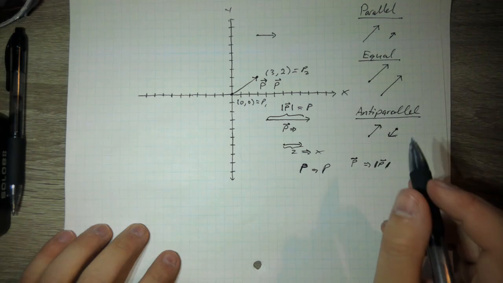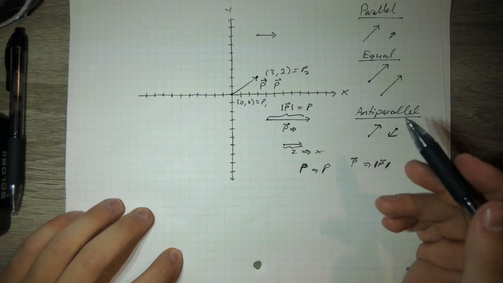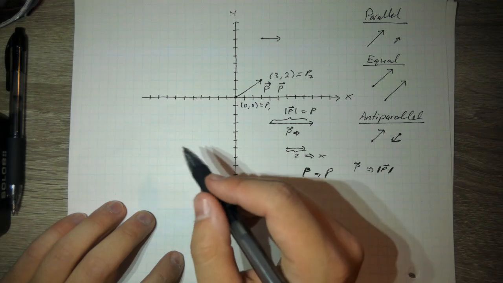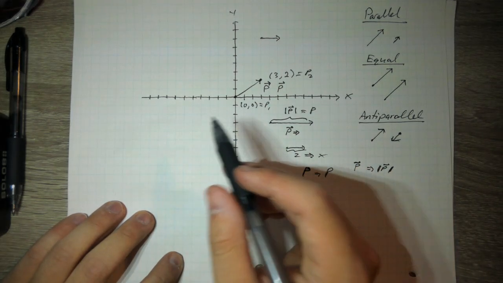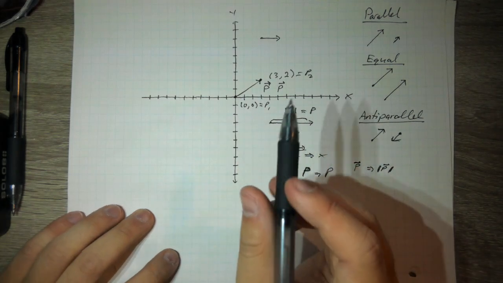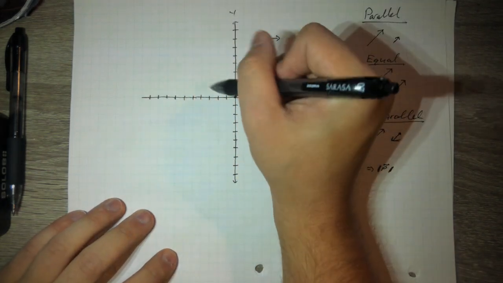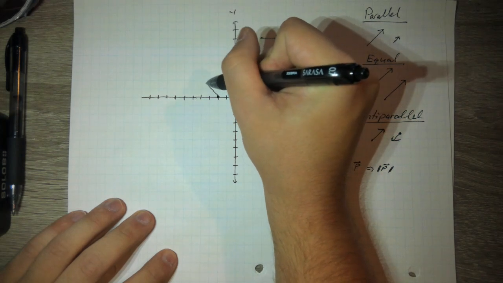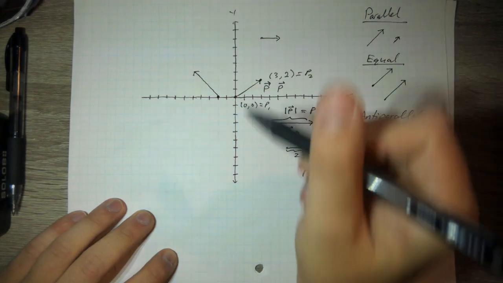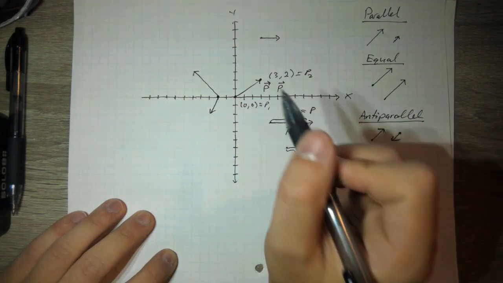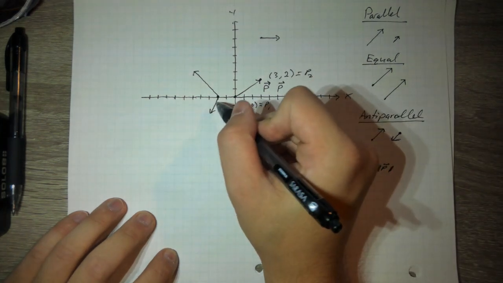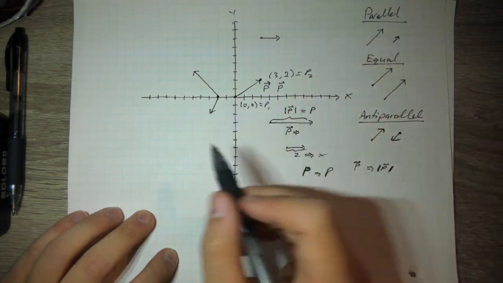So one final thing to talk about is if you have more than one vector, how do you combine them? How do you add them together? So let's say you have a vector like this, and say from the same spot like this. How would you add these together?